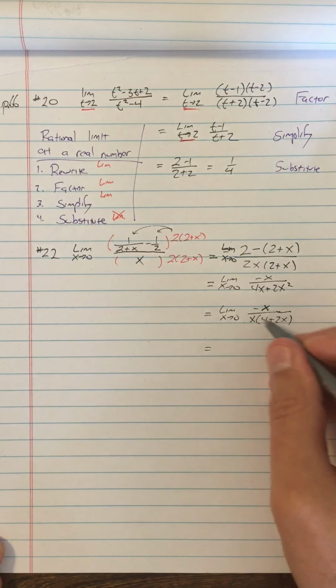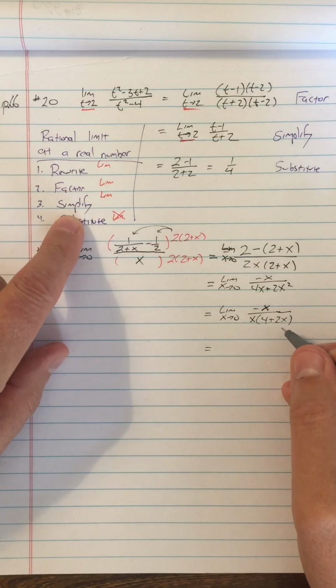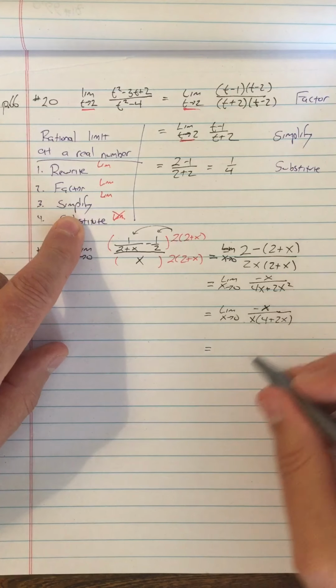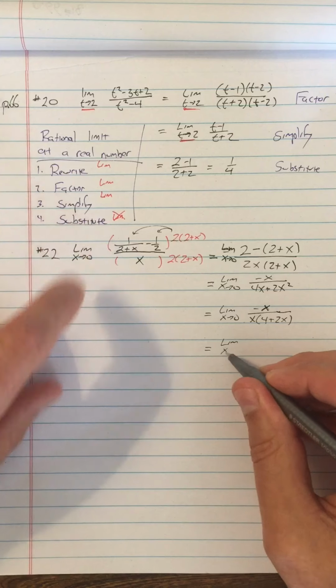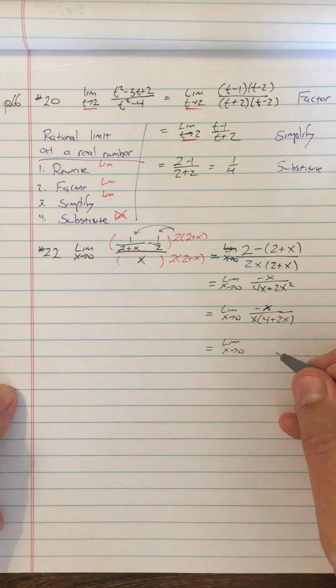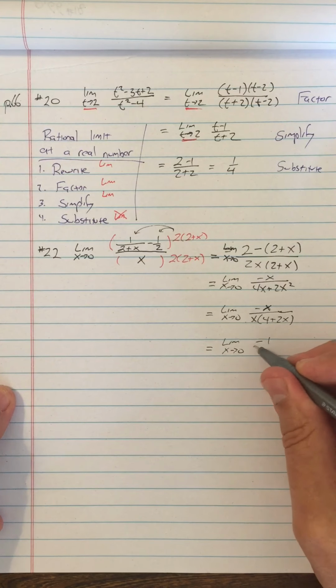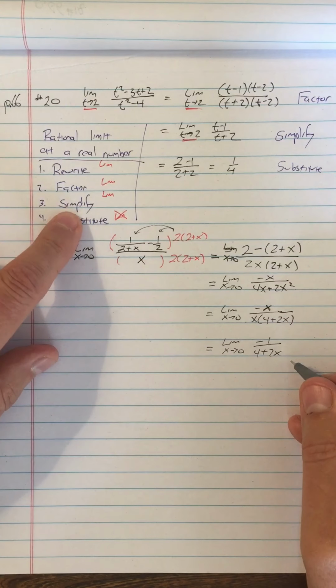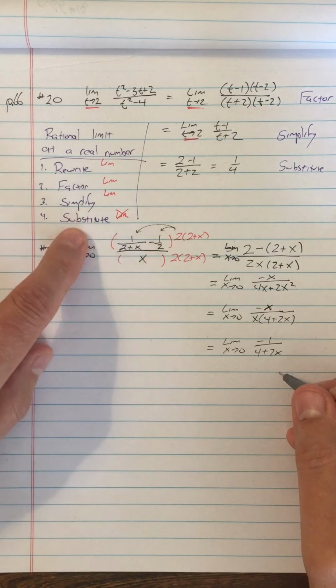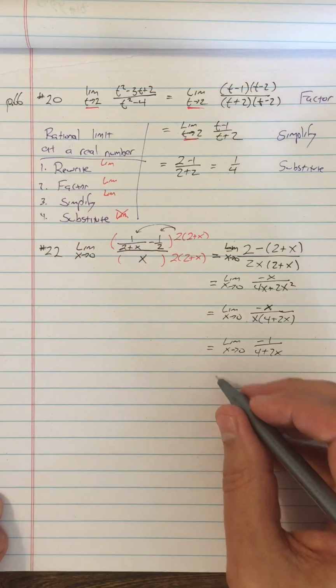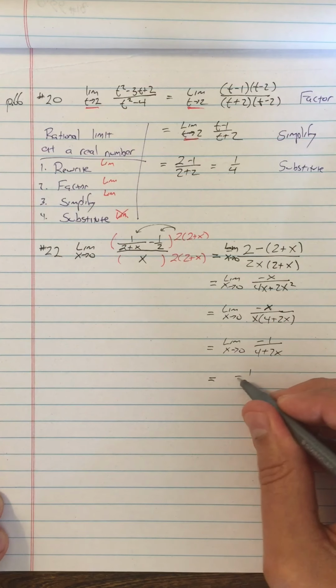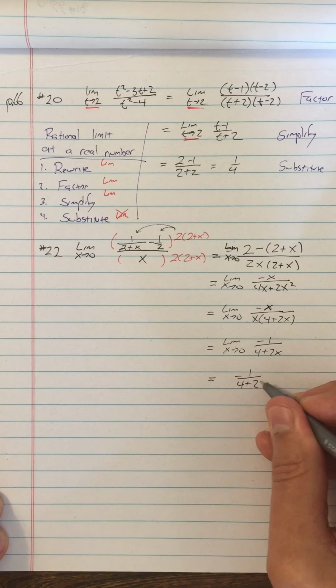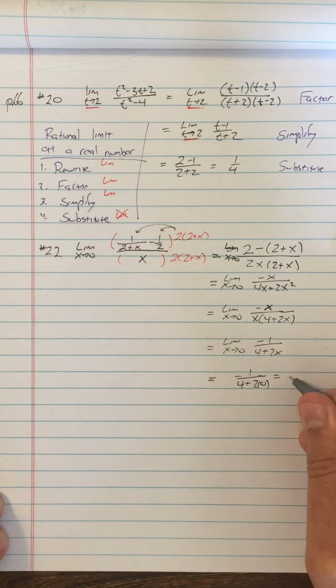It's still a limit. I've now factored it. I've done this, so I'm ready to do this. Simplify. My matching factor is x. So now I'm still going to have a limit as x approaches 0. I have negative 1 over 4 plus 2x because the x's have reduced out. That's my simplify step. Now I'm ready to substitute, and when I substitute, I'm going to drop the limit statement. So now I'm going to have negative 1 over 4 plus 2 times 0. And that equals negative 1/4.